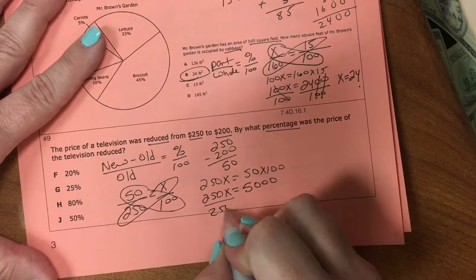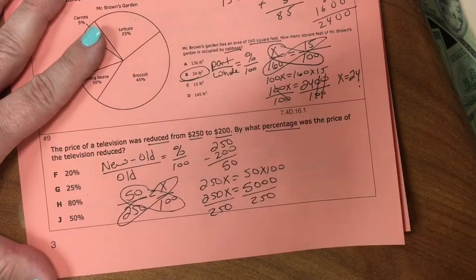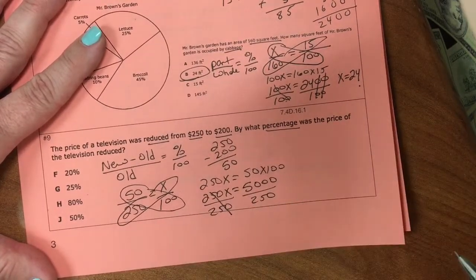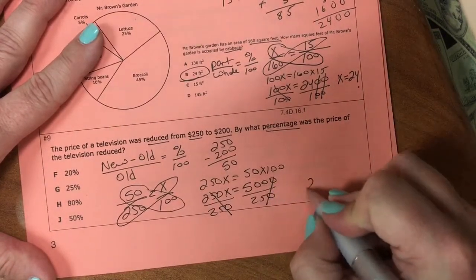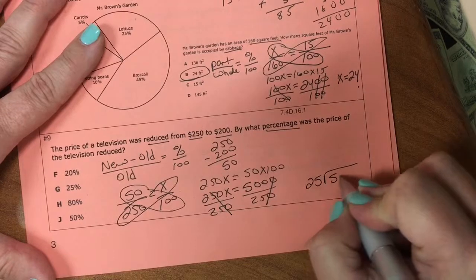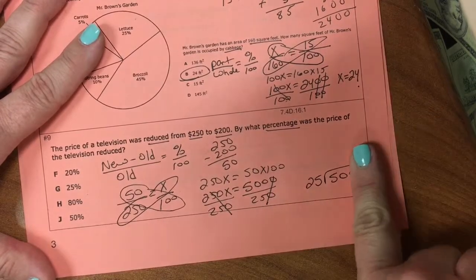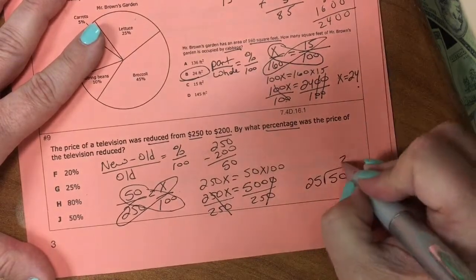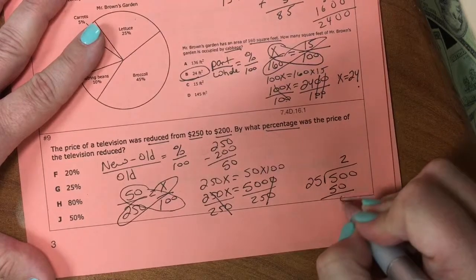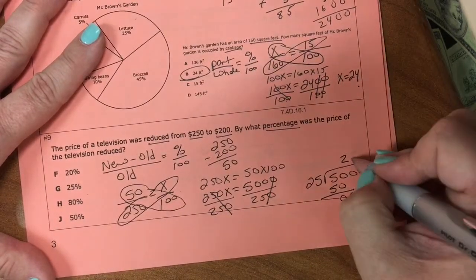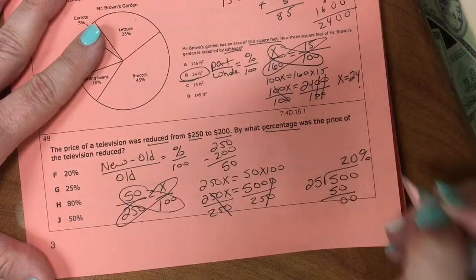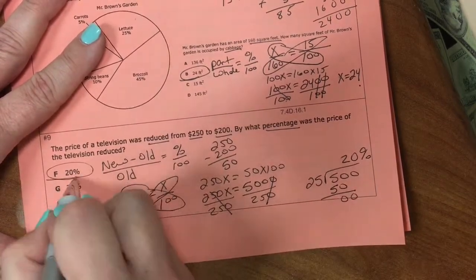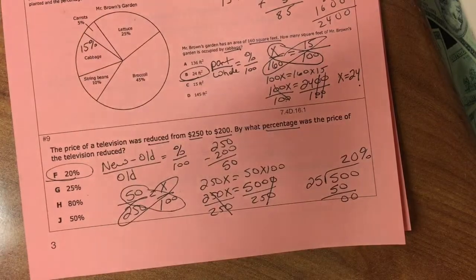I divide both sides by 250. The 250s divide away. I can divide by 10 real fast. So then I want to know how many times 25 can go into 500. 25 can go into 50 2 times. Subtract, 25 goes into 0 times, so my percentage is 20%. So this was reduced by a percentage of 20%.